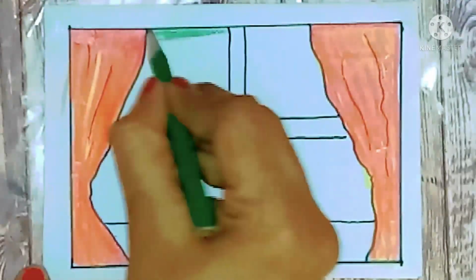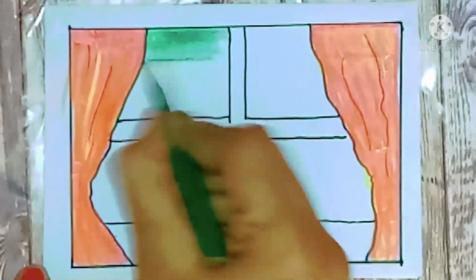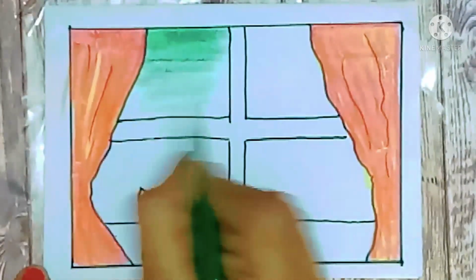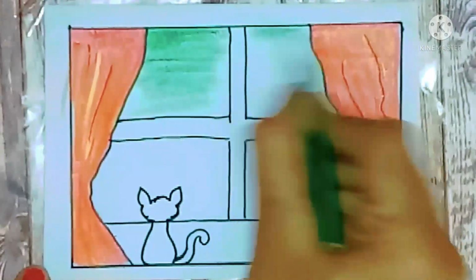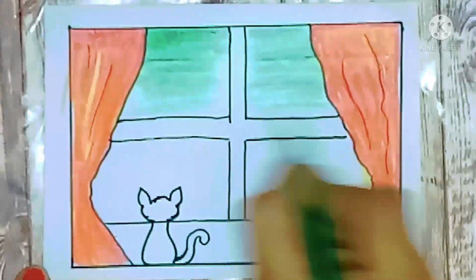Next, I color the window pane or the glass with dark green, light green and yellow shades. I am giving horizontal strokes here. I do it from dark to light strokes. Then I use light green and then yellow.